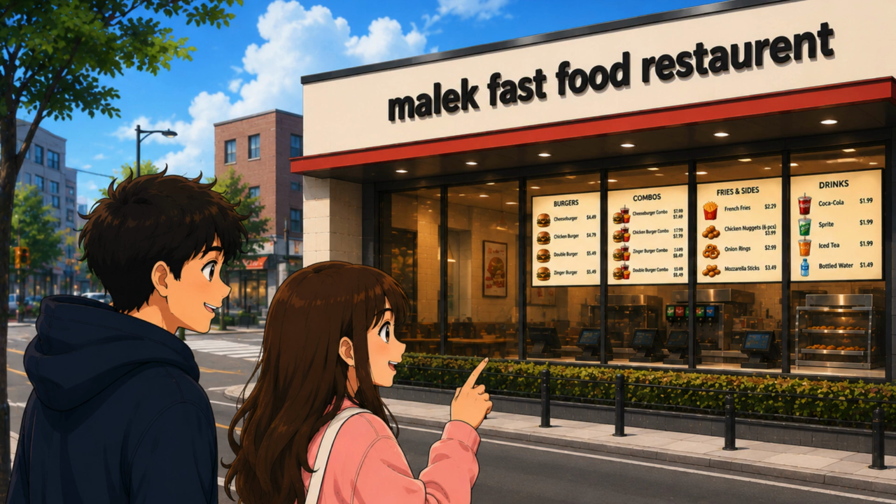Order. Got it. So, order means to ask for food. Okay, what about menu? The menu is the list of food and drinks that you can choose from. At a fast food restaurant, the menu is usually on the wall, above the counter. Okay, I understand. Order and menu.